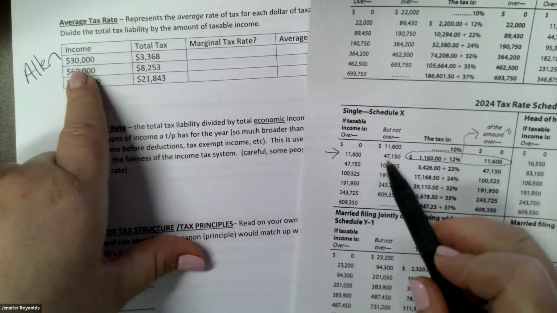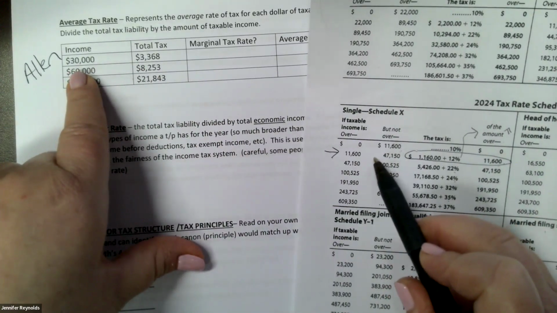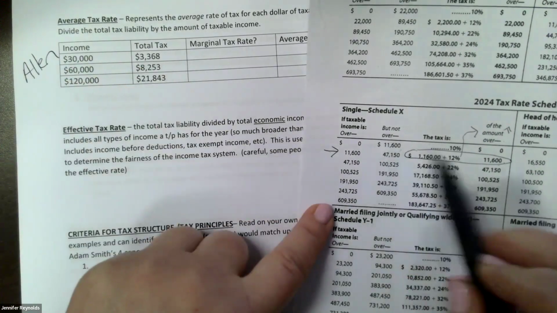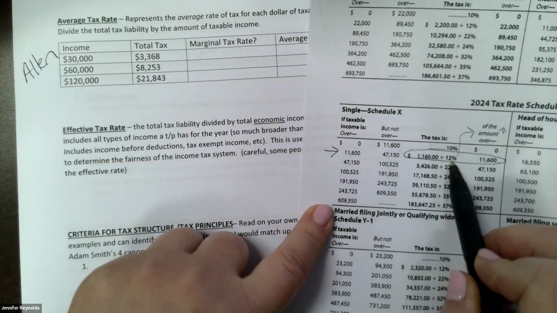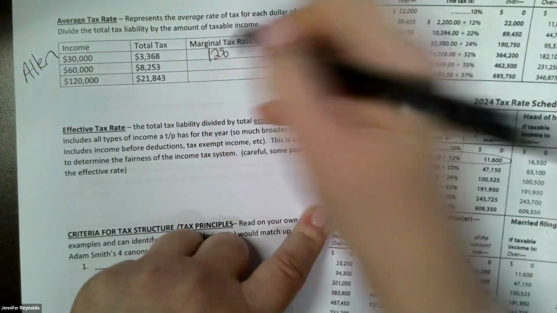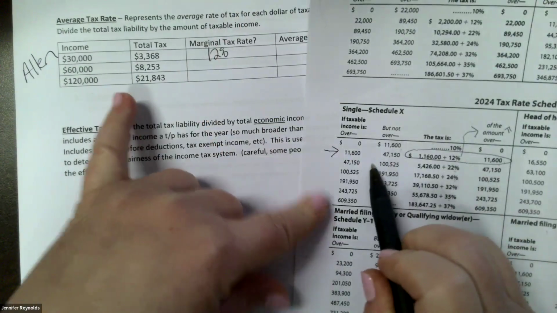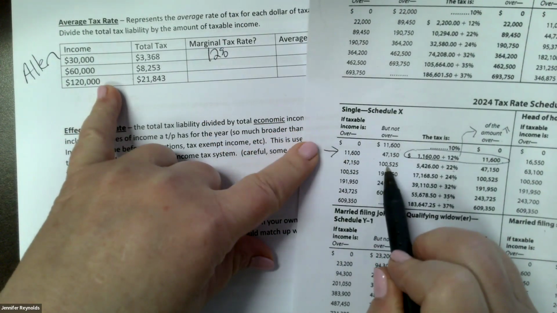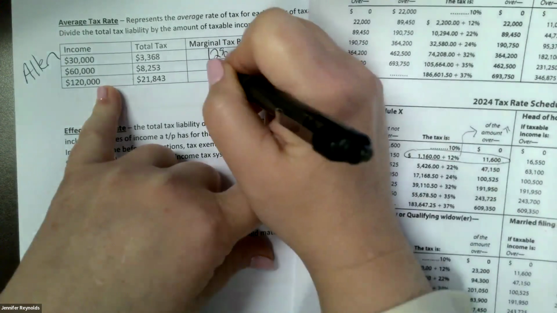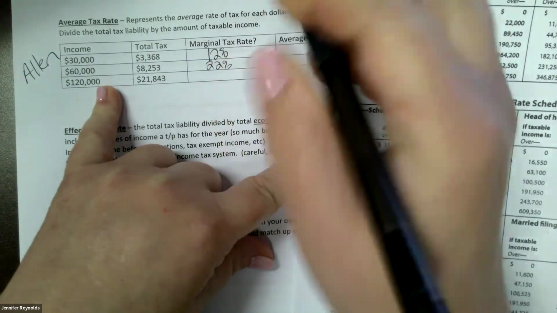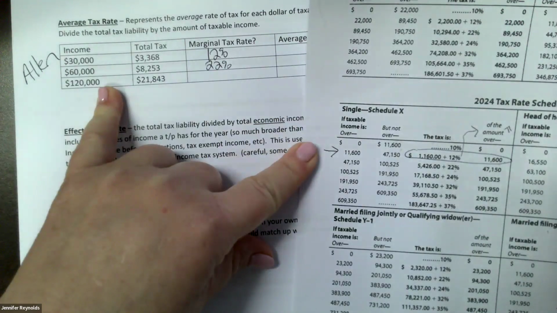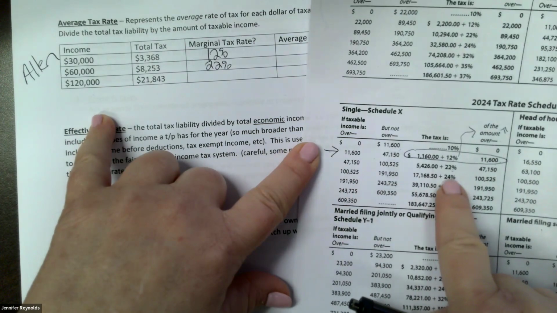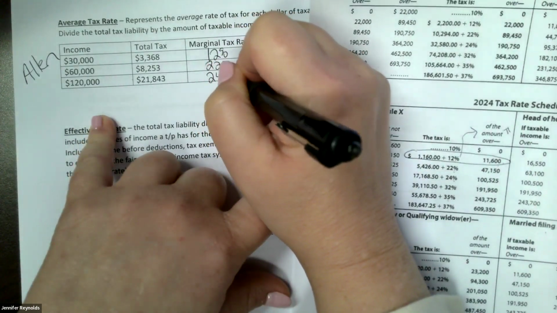When he earned an average of $30,000, if he earned one more dollar of income or found a dollar deduction, he's still going to be in that 12% bracket, right? That's his marginal rate. When he was in this one, the $60,000 that he earned all the way up to 100, he would be in the 22% marginal. One more dollar of income is going to get taxed at 22%. And then when he made 120 of taxable income, he was in the 24% marginal rate.